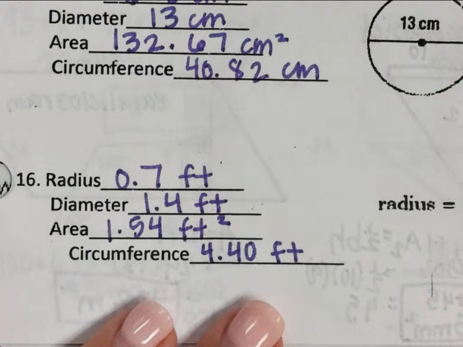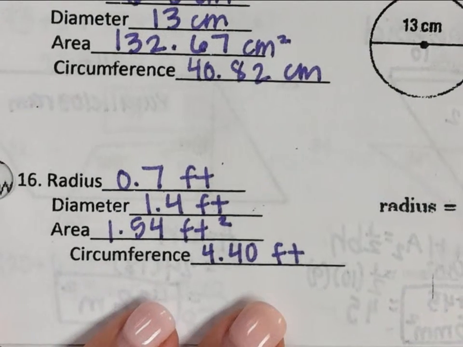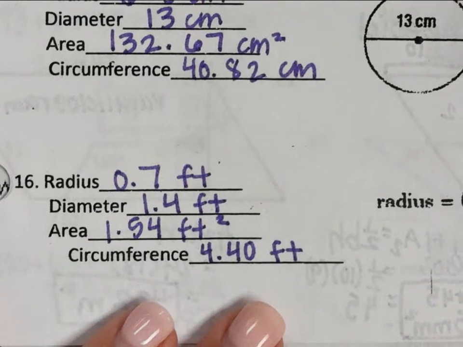Any questions on this first page? We're good on the first page? All right.